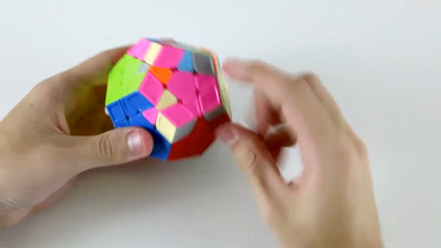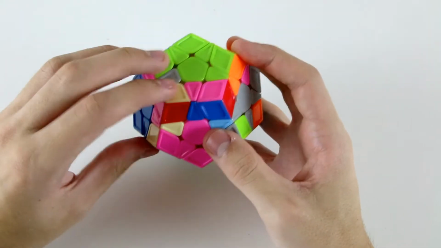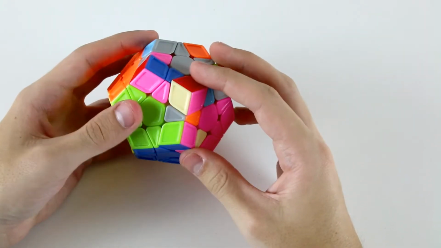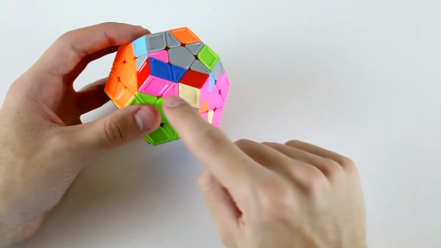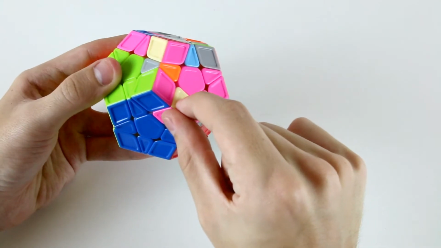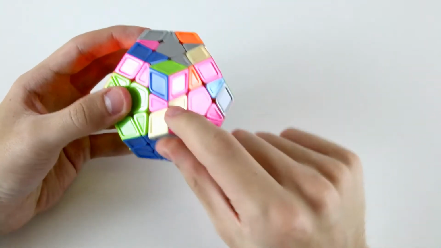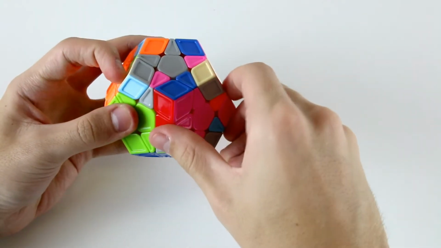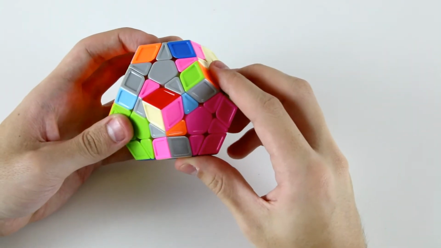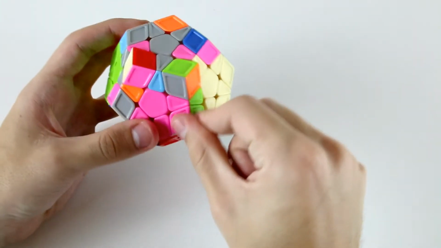Now I have it here. Now I can't feasibly, oh actually yes I can. I can insert this one down here. Normally that's not feasible depending on the situation that you have, but I have this block and I need to insert it into this slot down here. What I can do is just bring the slot up like that, then insert it, and then bring the slot back down like so. And then I just need to solve these last 2 F2L pairs.